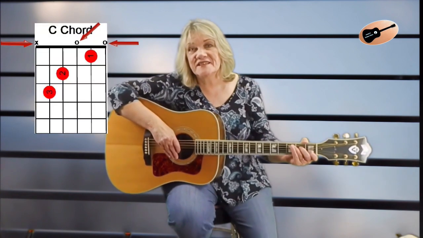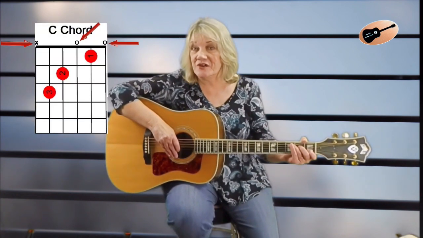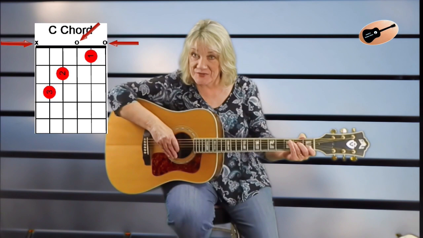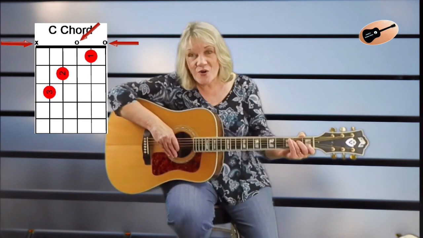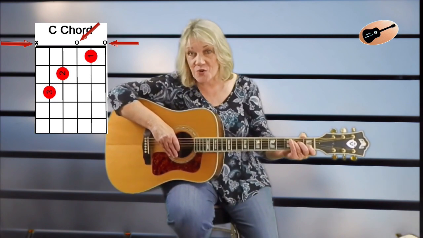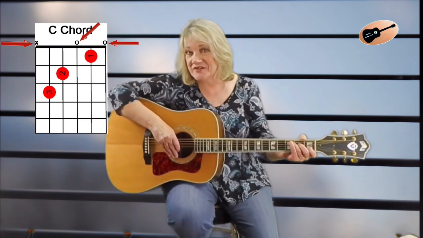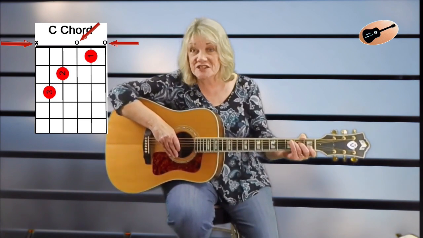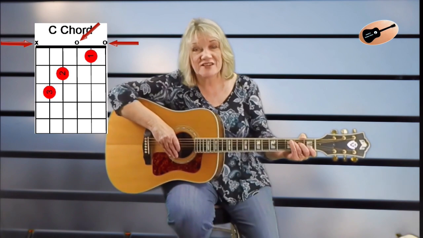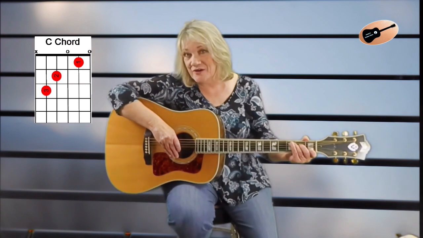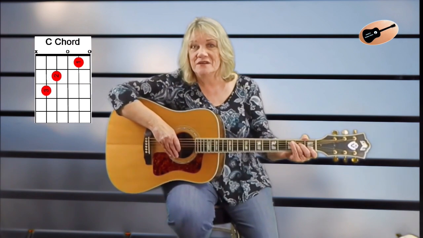Notice the X's and O's located above the nut on the diagram. The X means that you do not play this string when strumming. The O means that this string is strummed open. Open meaning there is no finger placed on this string, but that string is still played and included as part of the chord. So let's try out our C chord that we learned from the chord diagram.